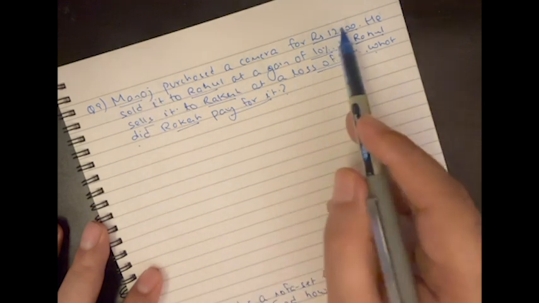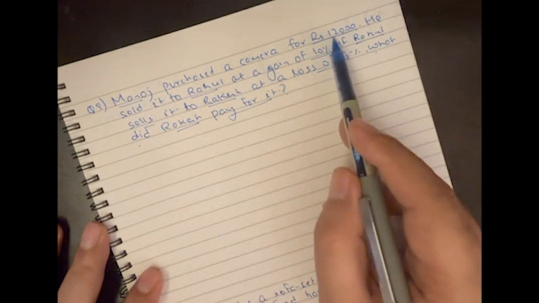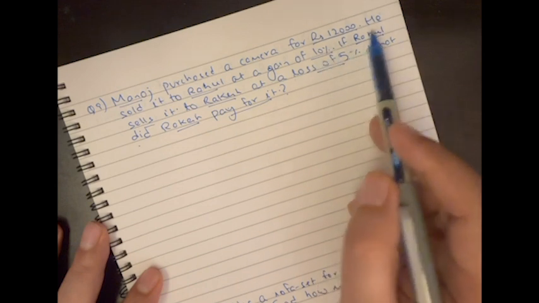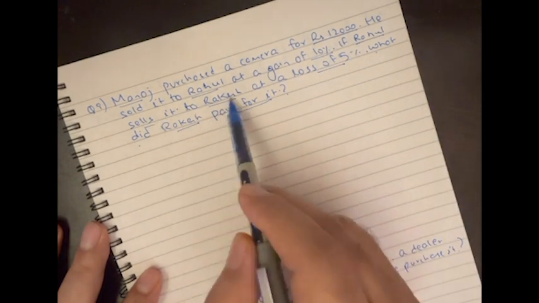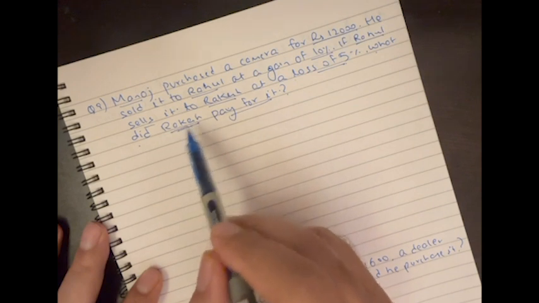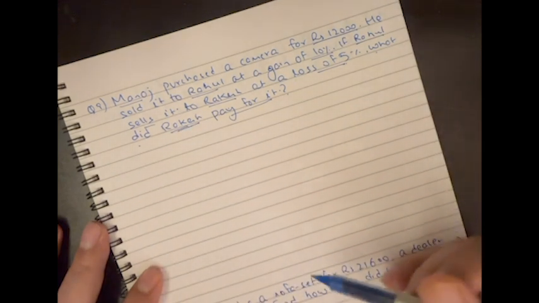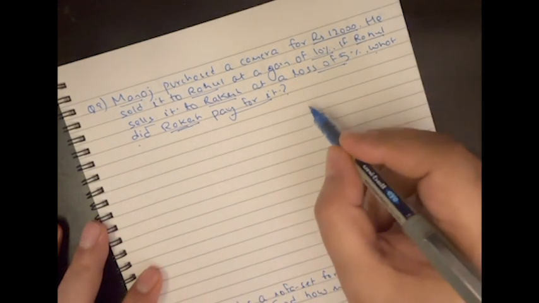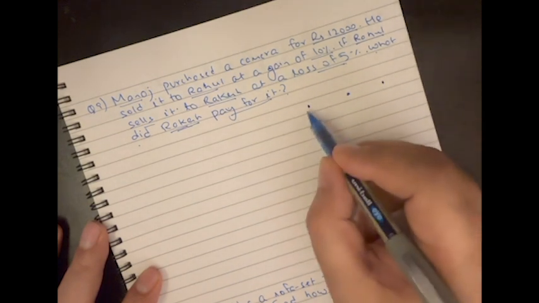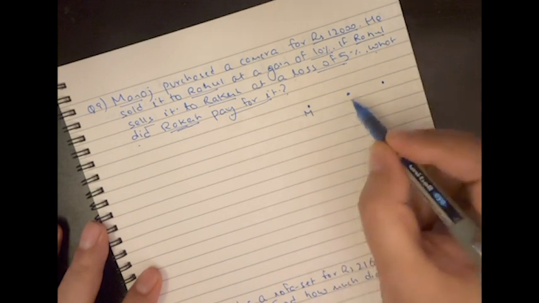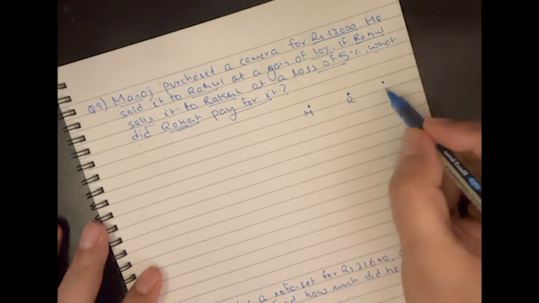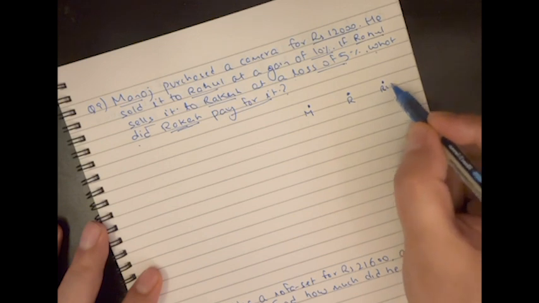Manoj purchased it for this, sold it to Rahul at a gain of 10%. Rahul sold it to Rakesh at a loss of 5%. We have to find out what was the cost price for Rakesh. Okay, so there are three parties, as I said very quickly. One is Manoj, second is Rahul, third is Rakesh.